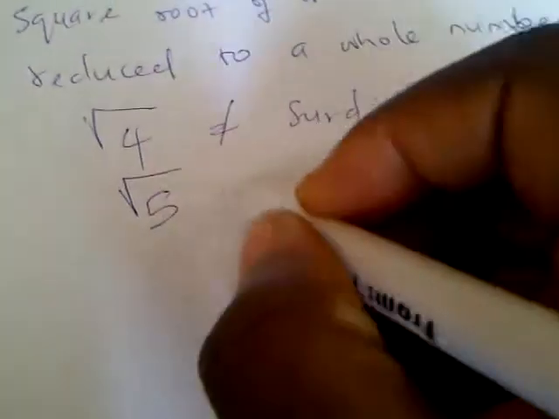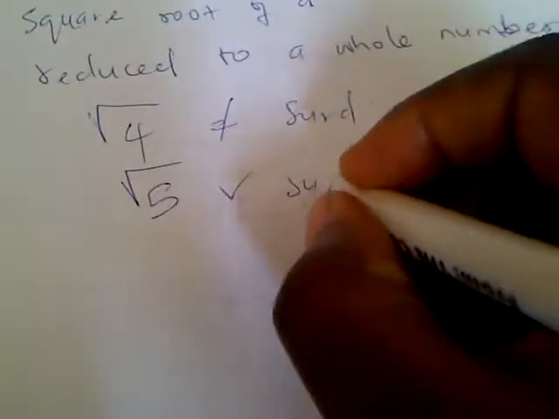For example, the square root of 4 is not a surd, because the square root of 4 can be reduced to a whole number, and that's 2. But the square root of 5 is a surd. Why? It cannot be reduced to a whole number.